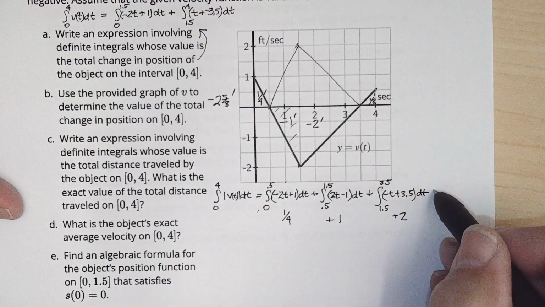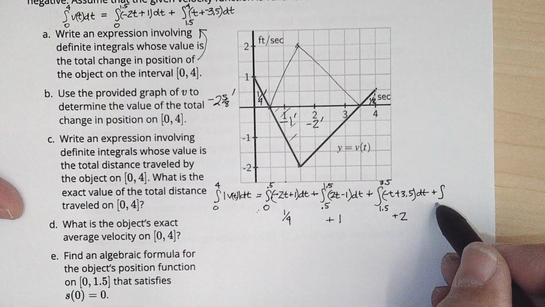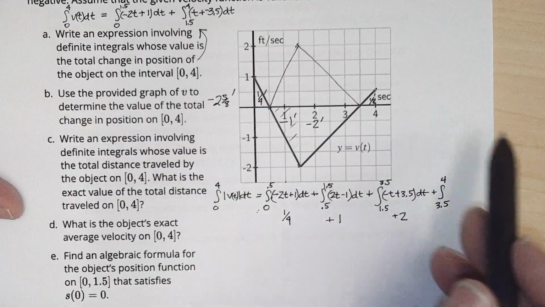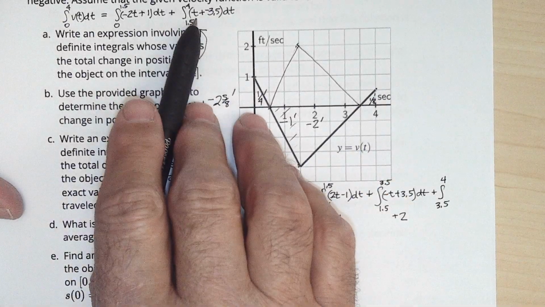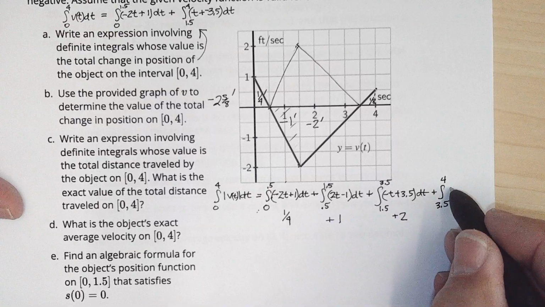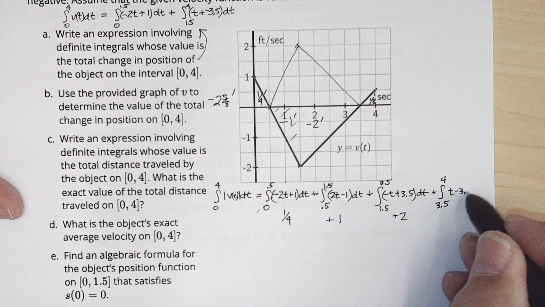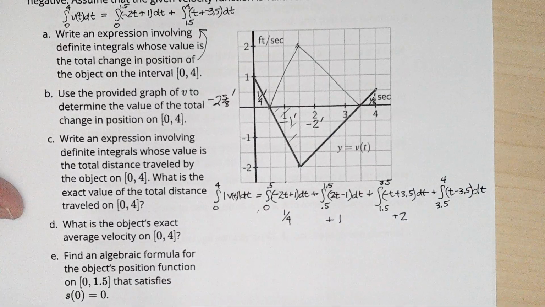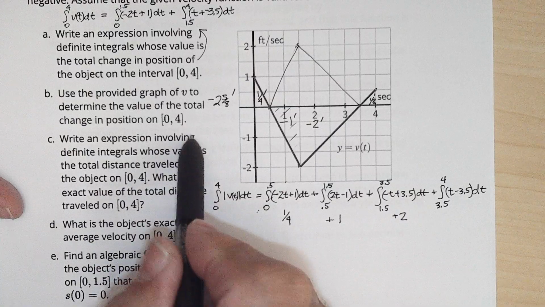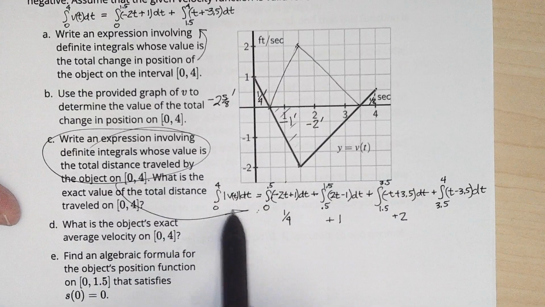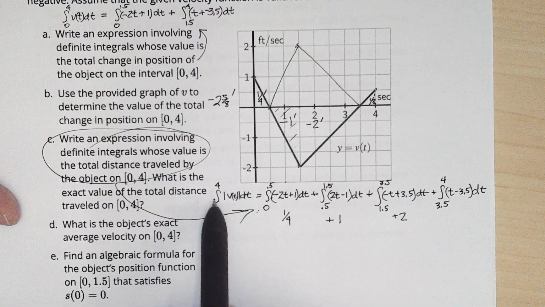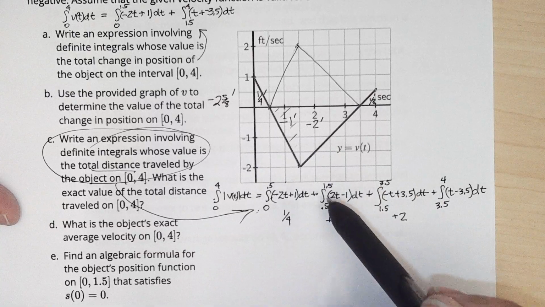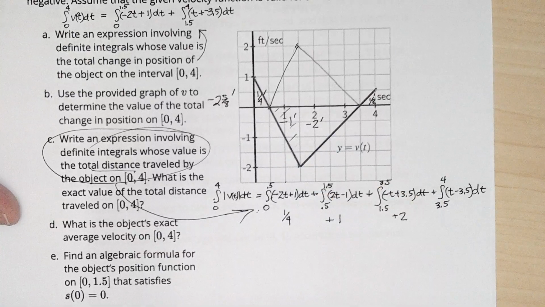And then finally, plus the integral from 3.5 to 4 of this, which is that line, t minus 3.5 dt. So that would be a really good expression for the distance traveled, which means make all the distances, all the changes, positive.